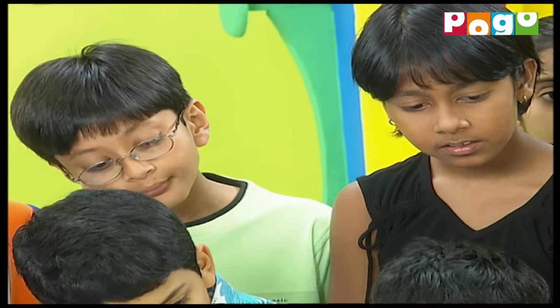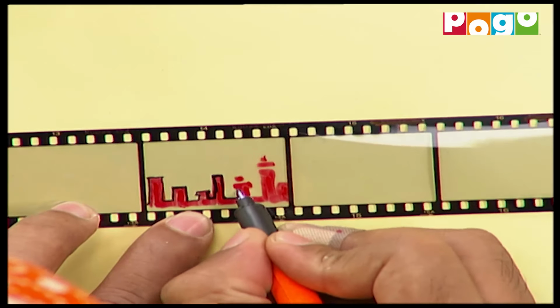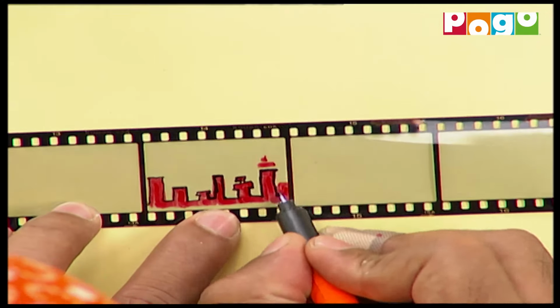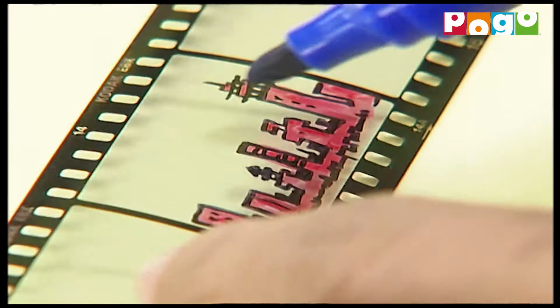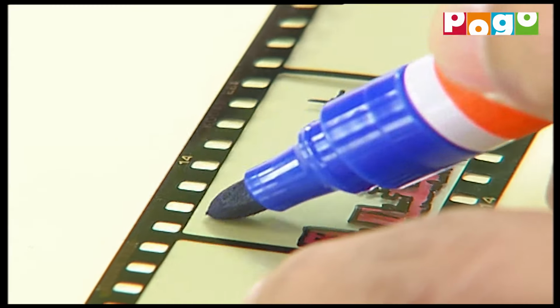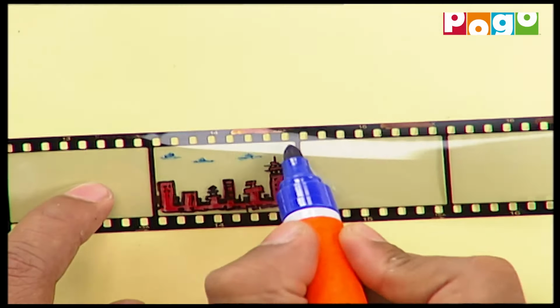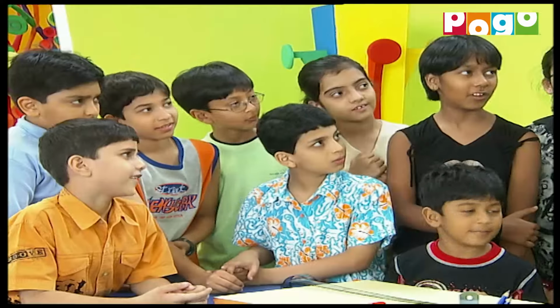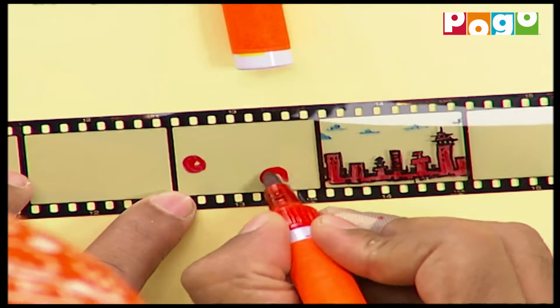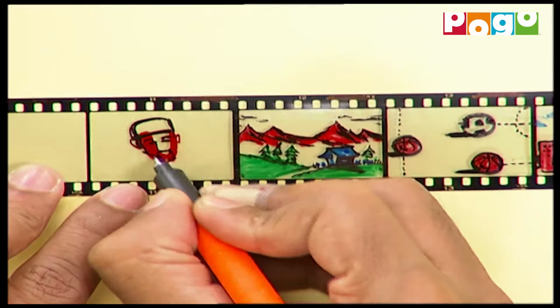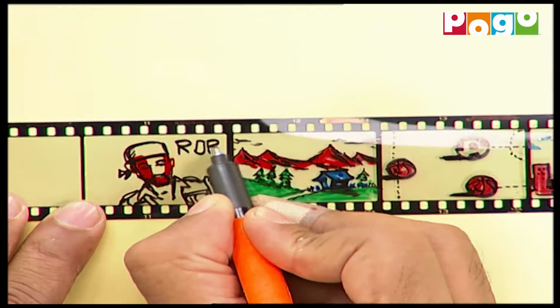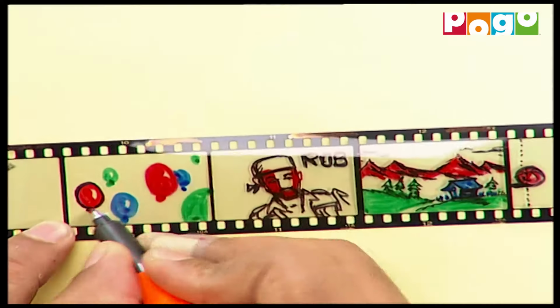Okay, let's do some detailing with a permanent marker. We'll add some windows too. Yes. Our sky looks a bit empty, so we'll add in a bit of detailing here. Clouds. Now what do we add? Ball. We are using a permanent marker, and since we are drawing on a plastic or an acetate sheet, it's the permanent marker that stays on. So what else can we make? Balloons. Just like me. If you wish, you can make this with photo ink as well.